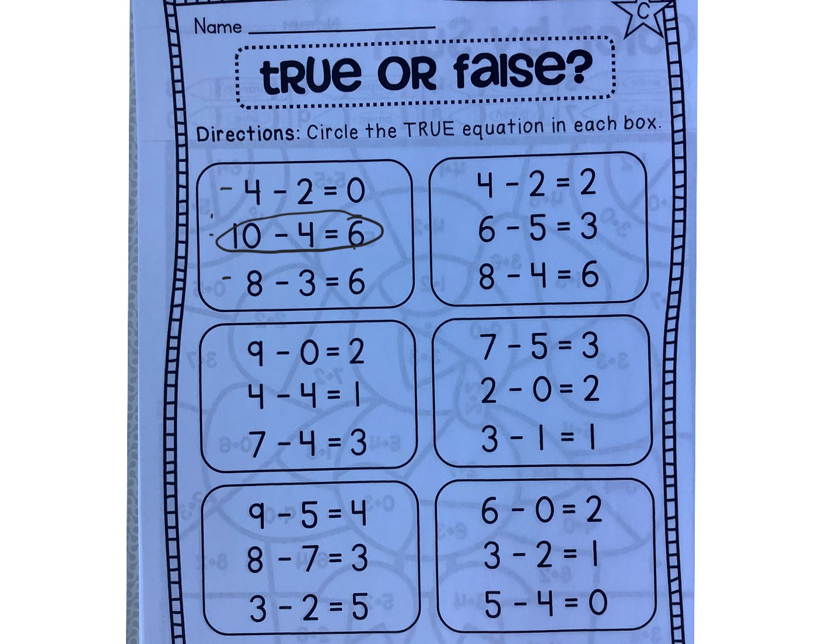So in this first one, I can spy a doubles. 4 minus 2 is 2. So if I look at the next one, I know that 6 minus 5 is not 3. And 8 minus 4 is not 6. So I'm going to circle the top one here. So let's look at the next box.